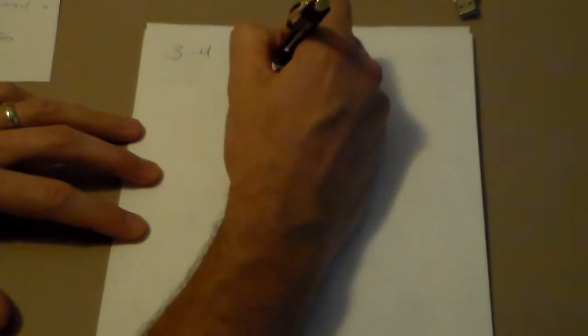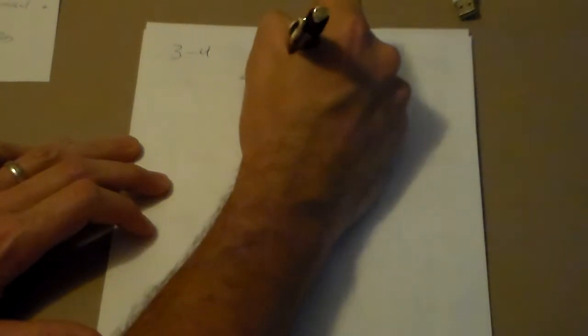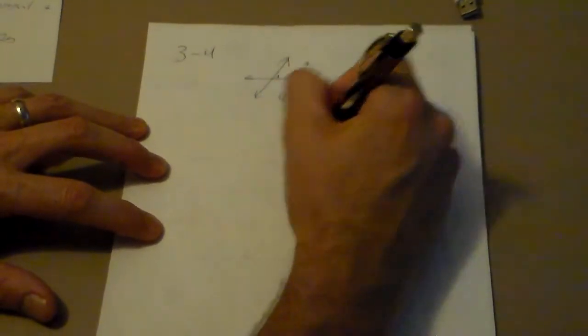All right, so we're going to continue and wrap up section 3-4. Before we get to the proofs, we're going to do a few problems. The problems are going to be similar to some of the problems we did in section 3-3. They really are. They're going to just have different directions. I got to write that bigger. You guys can't see that.